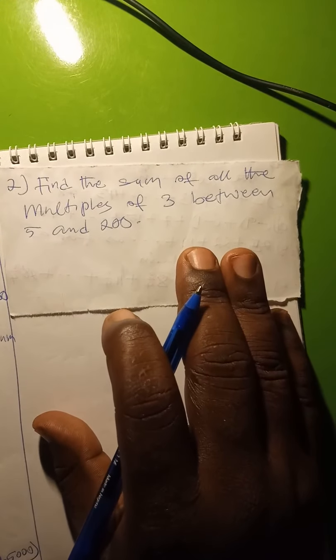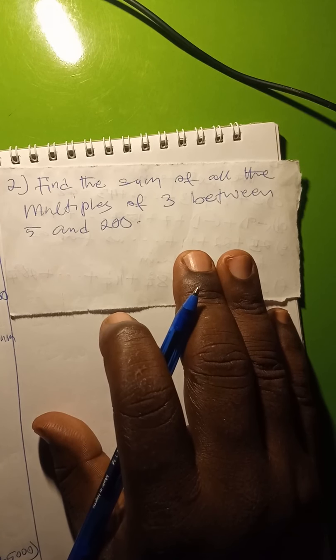So the next idea, the next question, number 2, said, find the sum of all the multiples of 3 between 5 and 200. Solution: multiples of 3 are all the numbers that 3 can divide. All the numbers that 3 can divide, they are the multiples of 3.